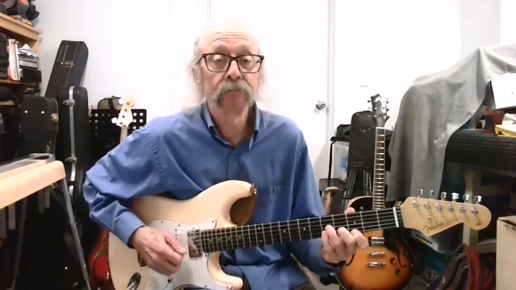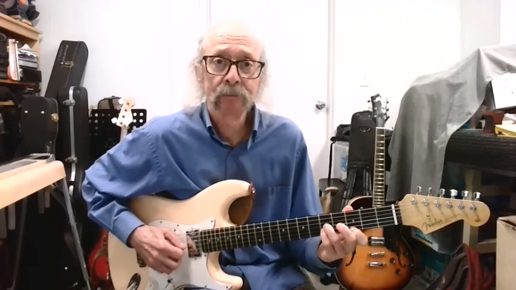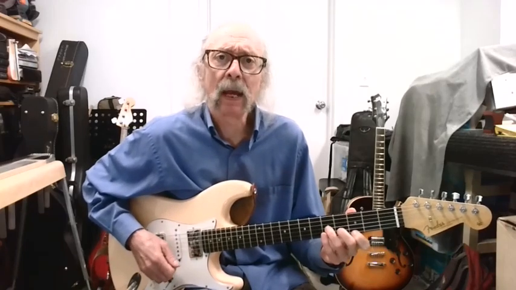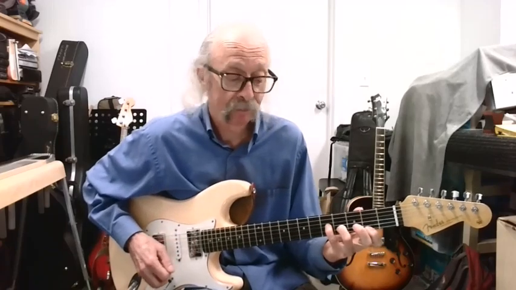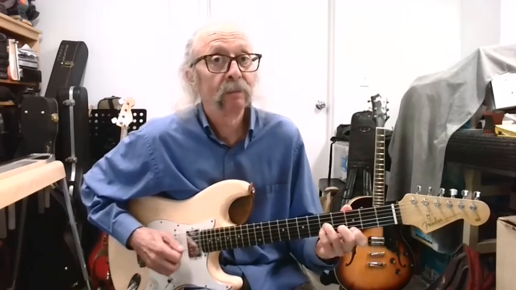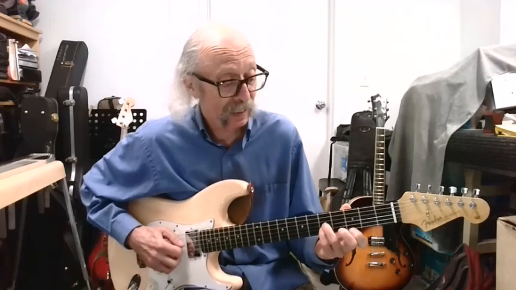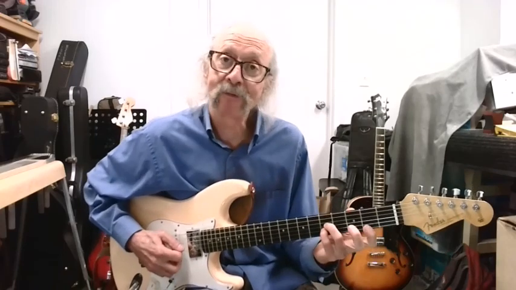So from this one C triad, we got a C, we got a C minor, C sus 4, C sus 2, C minor, C diminished, C augmented, and C flat 5. So from one chord, by moving the notes around a little bit, we can generate a lot of other chords.